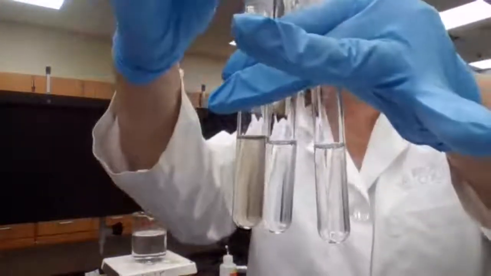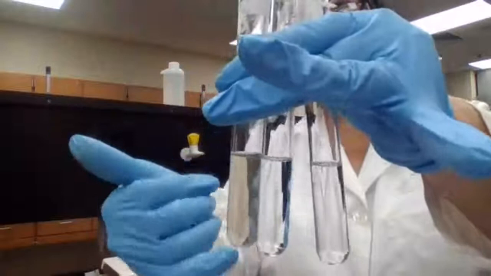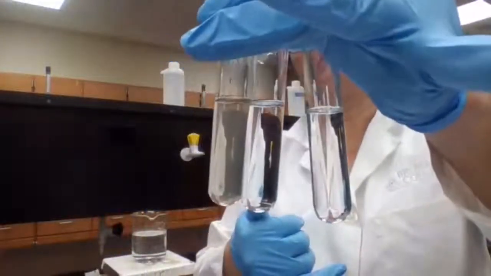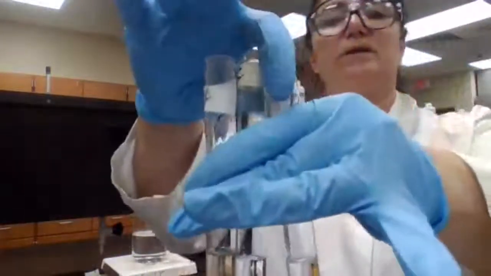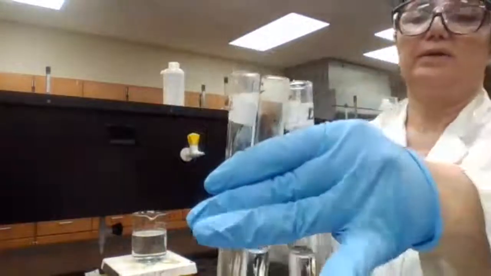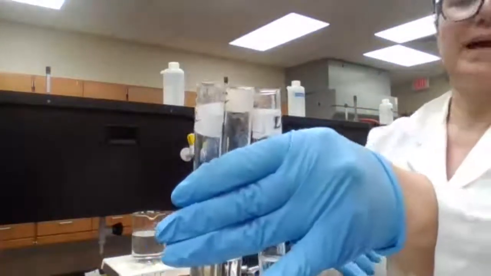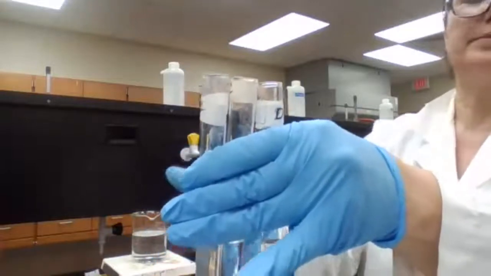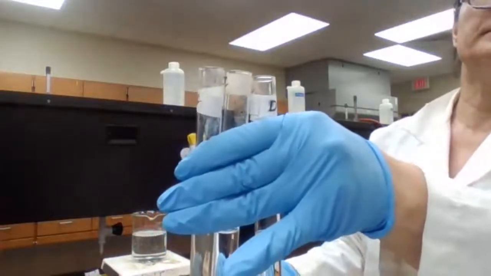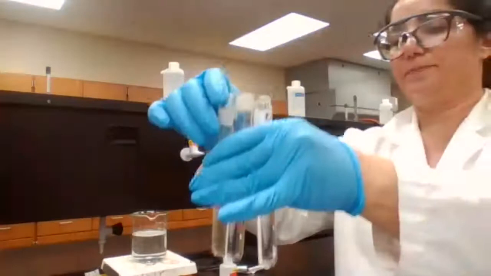A has the black precipitate in it, so you can take a screenshot of this and you can record positive tests for the one with the black color, which is A. Perfect.